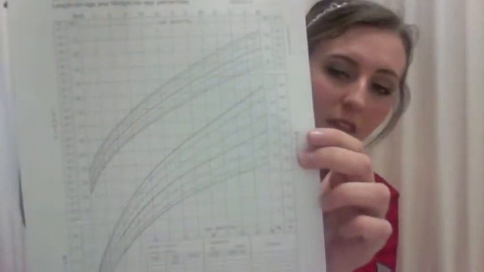And we're going to be talking about pediatric growth charting. During this instructional video, we will be using two forms. This here is the growth chart that we will be using, as well as the well-child assessment, which is just like the SOAP charting just for pediatric patients.